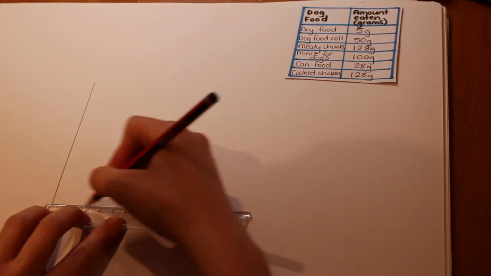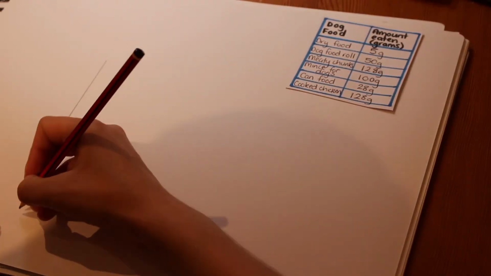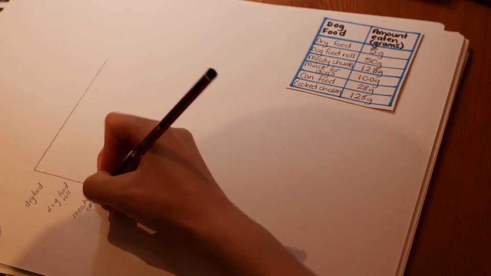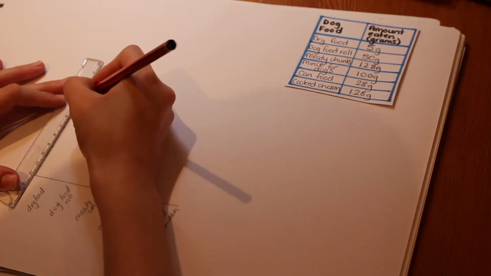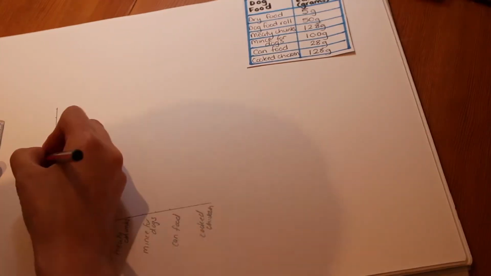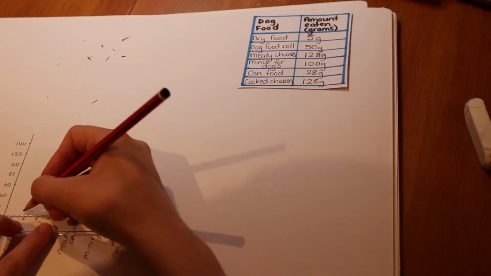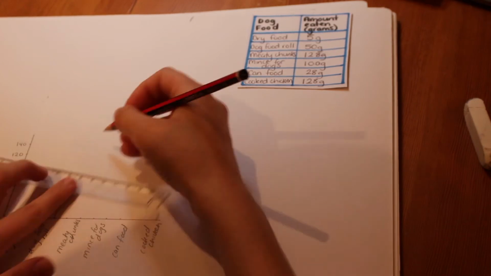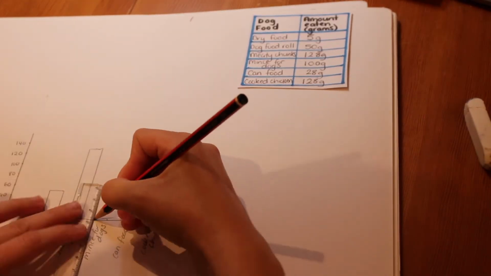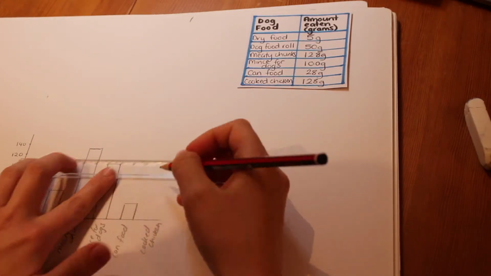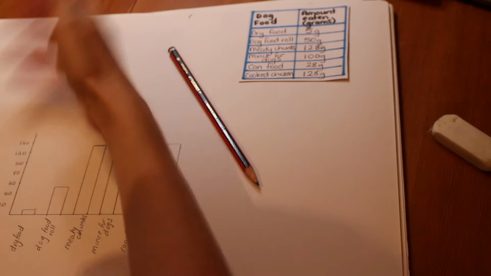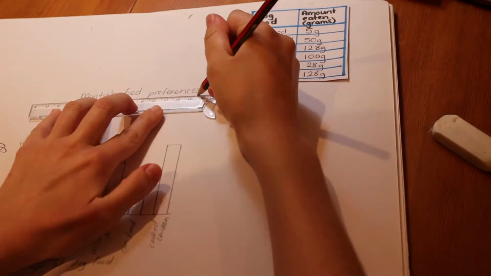Notice that I'm using a ruler for accuracy and a pencil in case of any mistakes. The independent variable always goes on the x-axis, while the dependent variable always goes on the y-axis. This means we will put the type of dog food on the bottom and the amount eaten up the side. A graph also needs to have the axes labelled, including the units it was measured in. So in this case, we will state that the amount of food eaten was in grams. Lastly, our graph also needs a title.